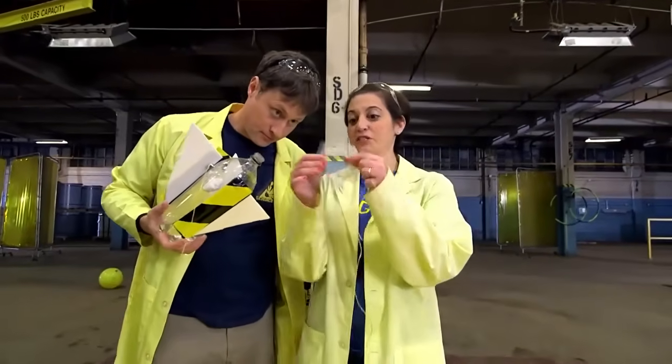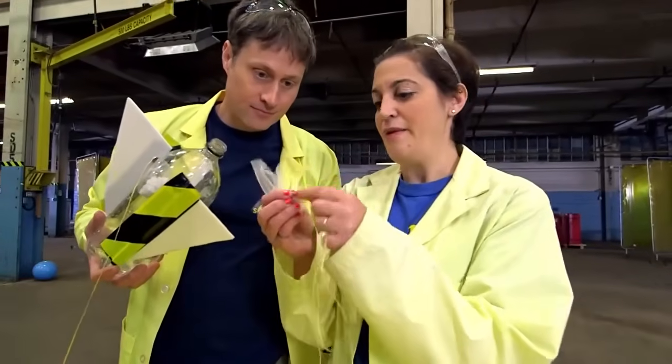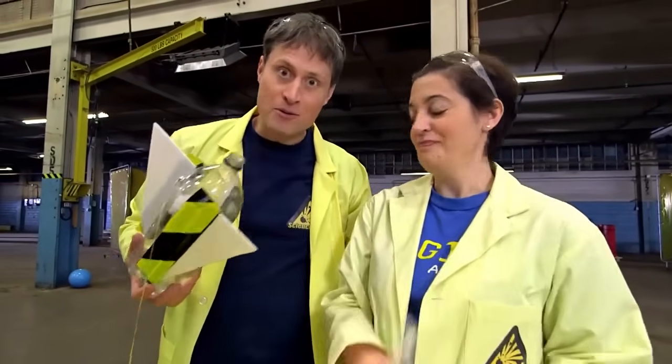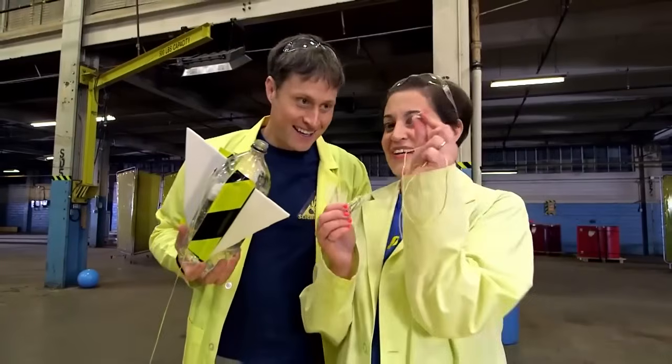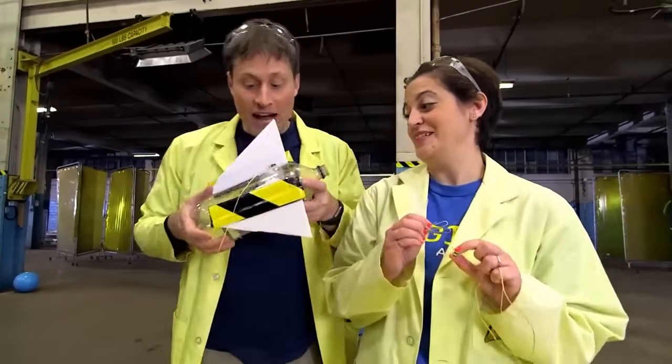So we have a mesh bag here to put the antacid in. Right. And we have some paper clips attached to it. And what are the paper clips for? Well, Phil, we have a magnet. And so the magnet sticks to the paper clip. And so that's what we have here.